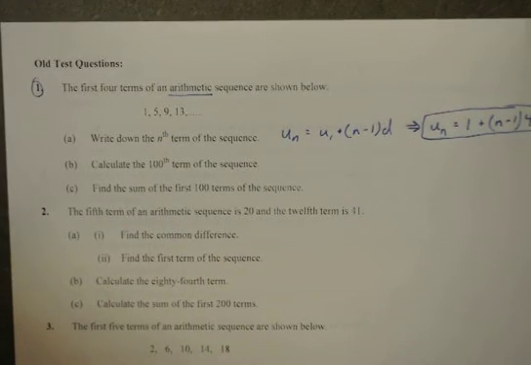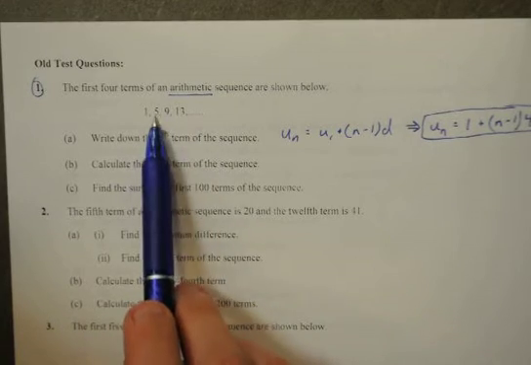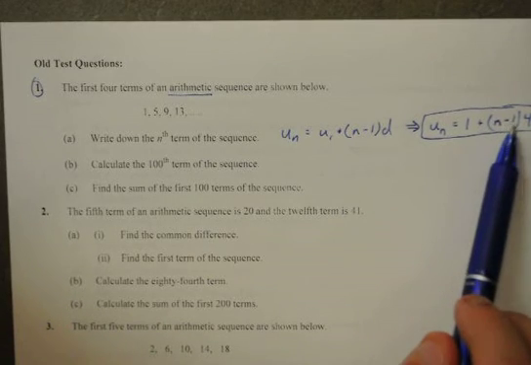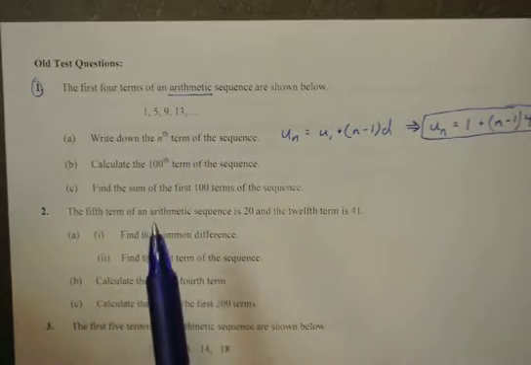That is the nth term equation for this sequence. We can check it. If I plug in 4, I should get 13, because that's the 4th term. So 4 minus 1 is 3. 3 times 4 is 12. 12 plus 1 is 13.